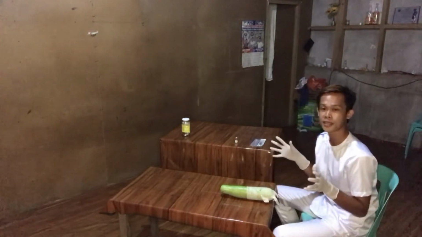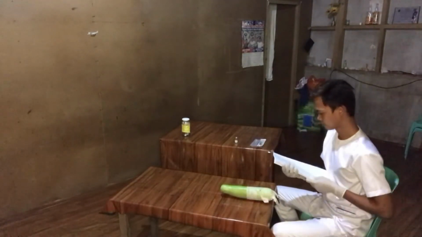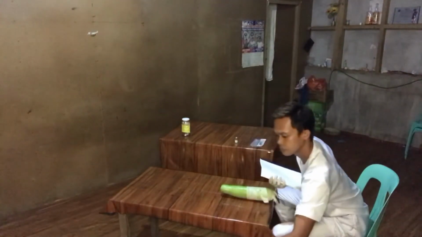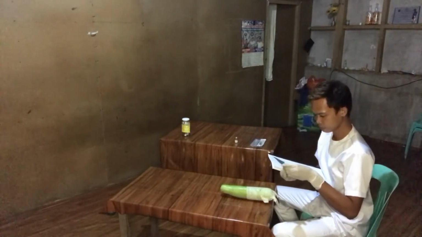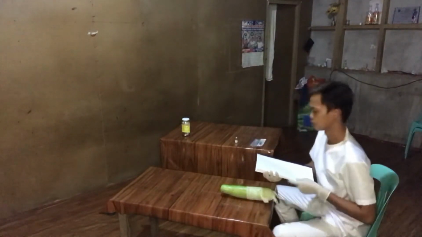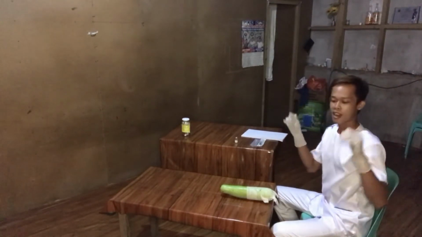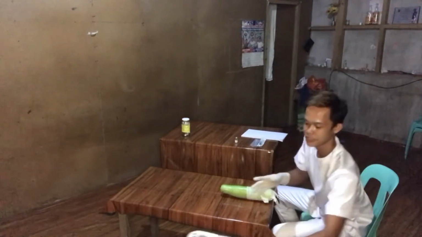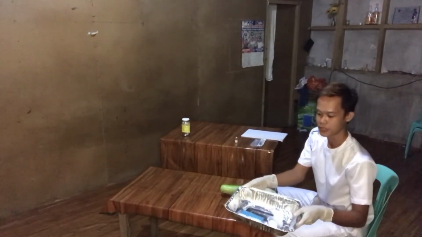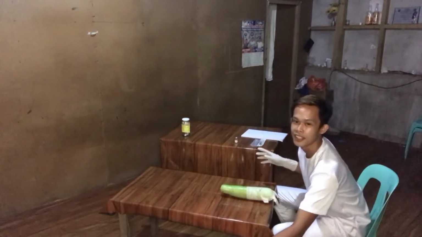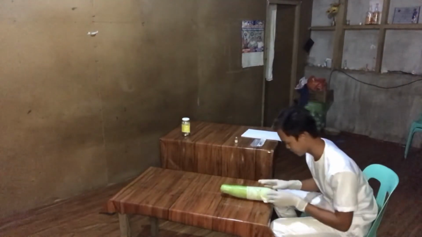First, check the medication order on the patient chart. After that, arrange the medication on a hypodermic tray. This is the arrangement of the equipment that we need. Then choose an injection site free of lesions and discolorations.